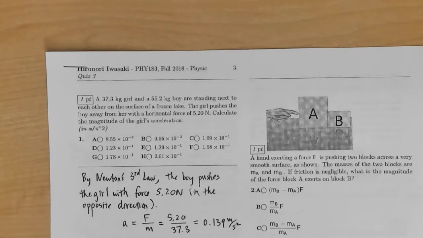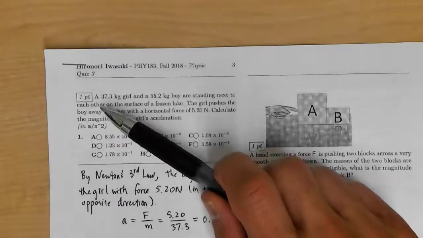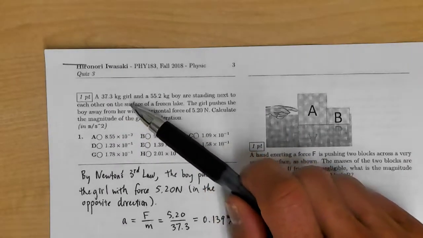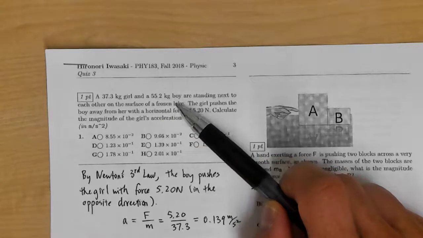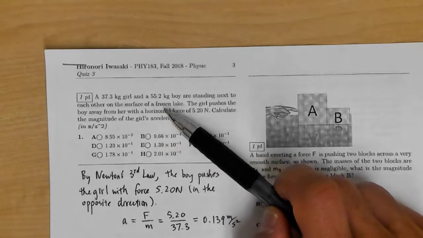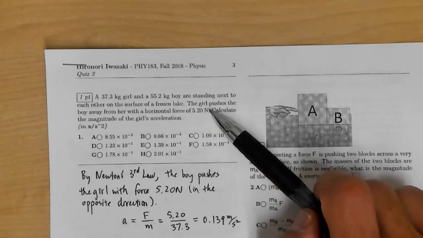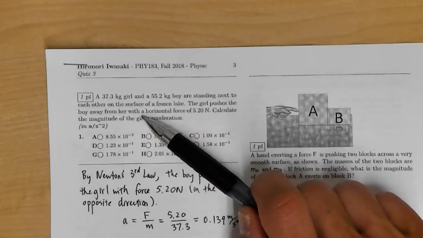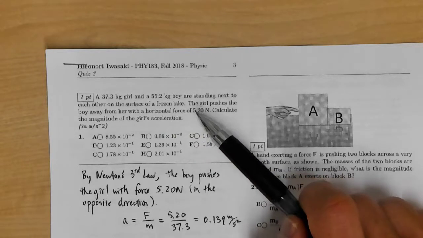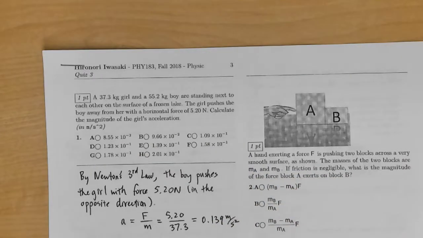We are now covering the solutions to quiz number 3. We have a 37.3 kilogram girl and a 55.2 kilogram boy. They're standing next to each other on the surface of a frozen lake. The girl pushes the boy away with a horizontal force of 5.20 newtons. Calculate the magnitude of the girl's acceleration.